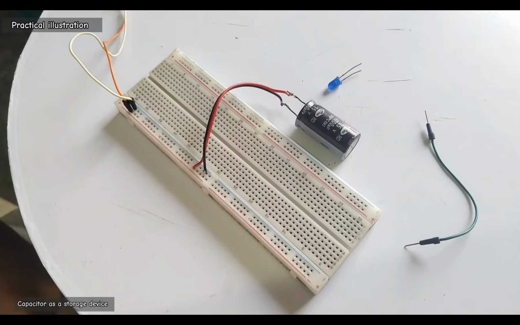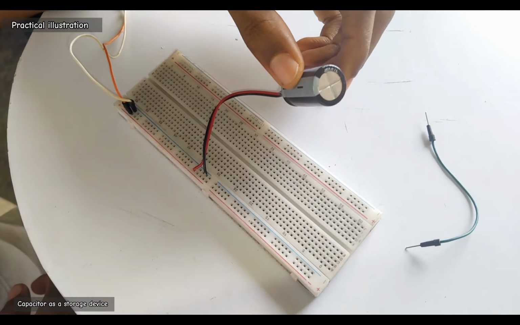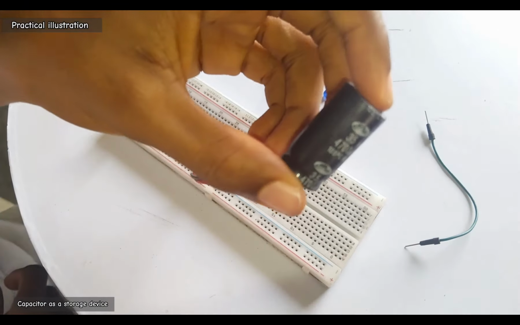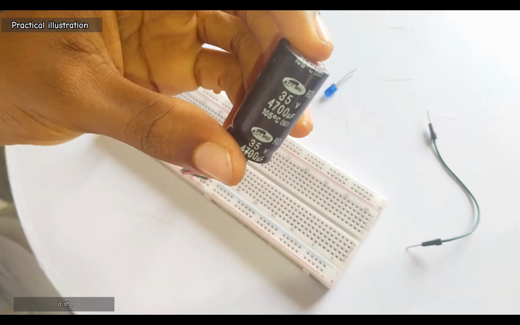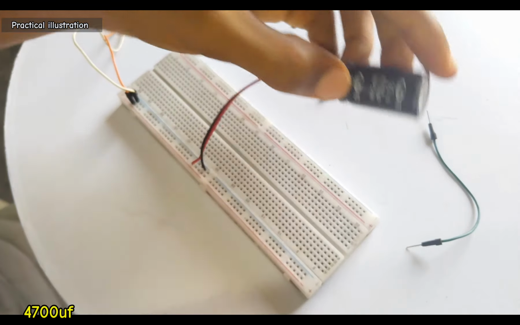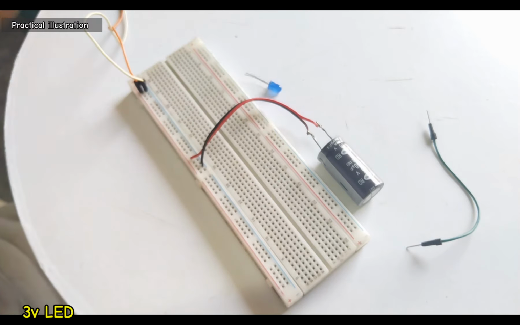Okay, welcome back. In this practical I'm going to be illustrating how the capacitor stores energy. Right here I have my electrolytic capacitor, about 47,000 microfarads. Is it 47,000 or 4,700? I have my LED right here which I want to test with it, and I have my power supply.